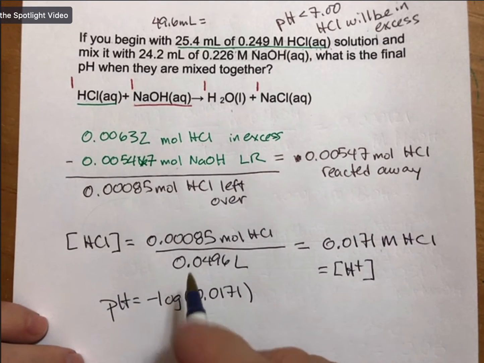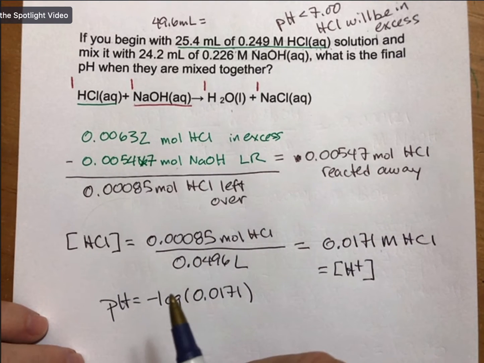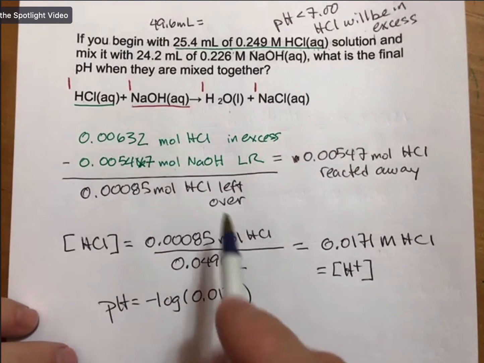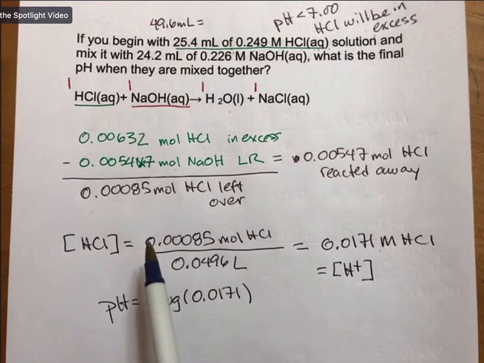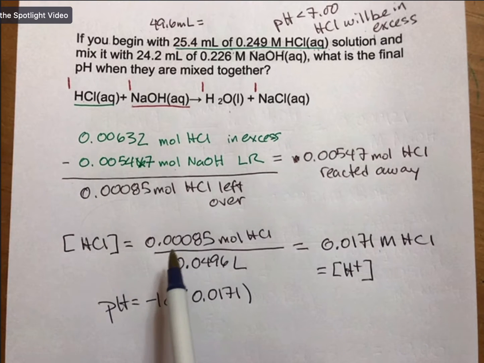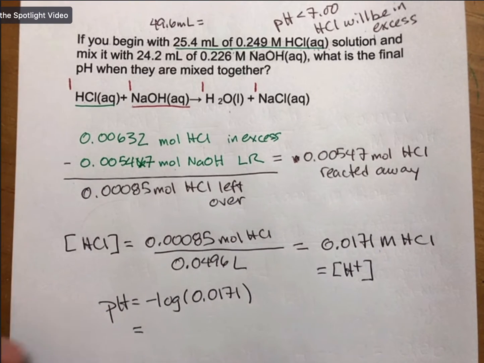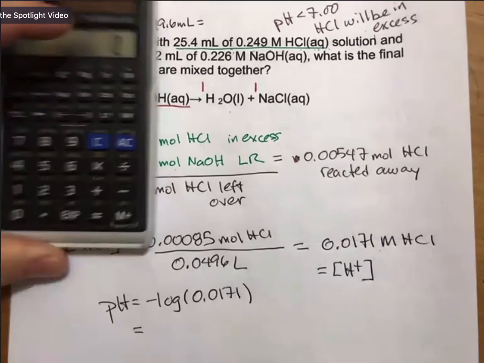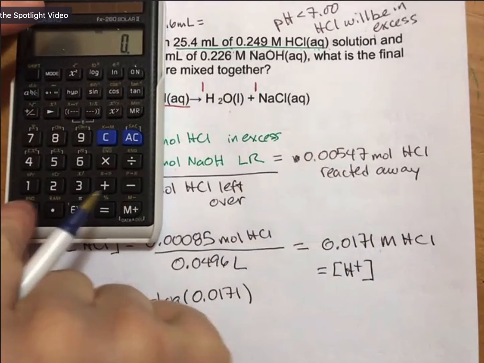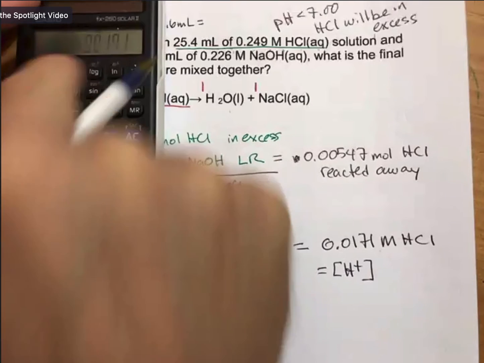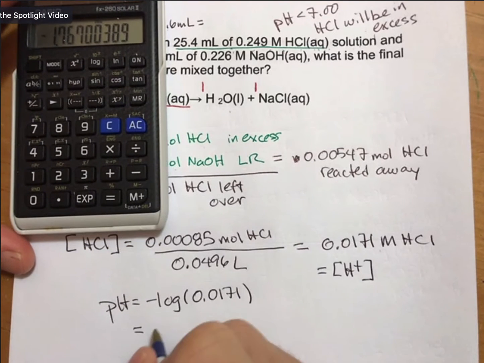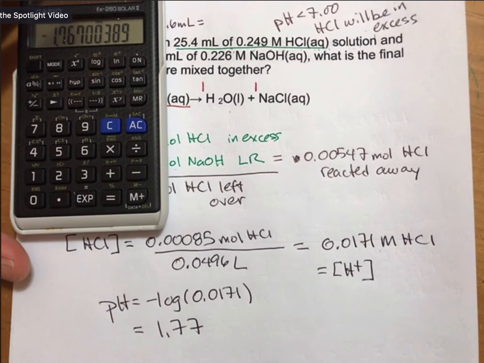And I can say another word about that, which is that inside the Blackboard, I set the tolerance for all the answers to be plus or minus 2%, which allows for any rounding to be taken care of, or not rounding if you use the exact numbers for each of the problems. So if you get a slightly different number, it'll be fine. Okay, 0.0171, take the log, I get 1.77 as my pH.